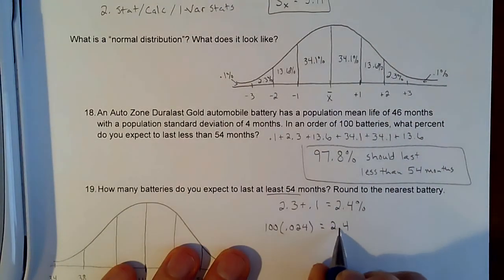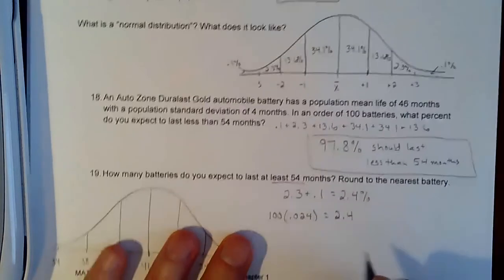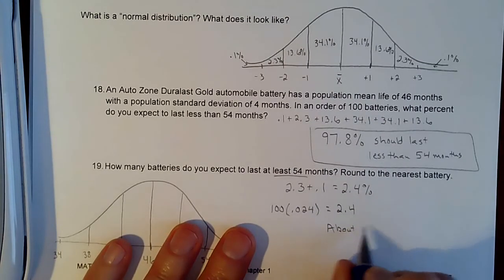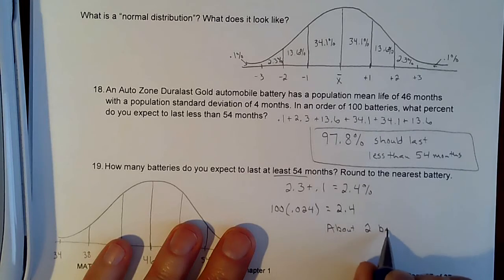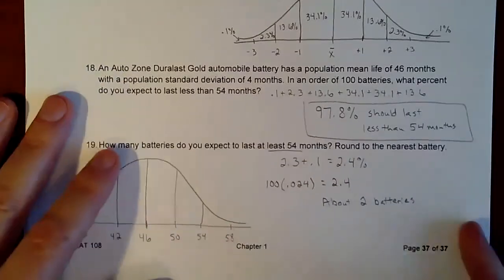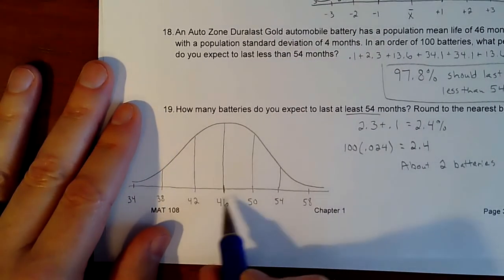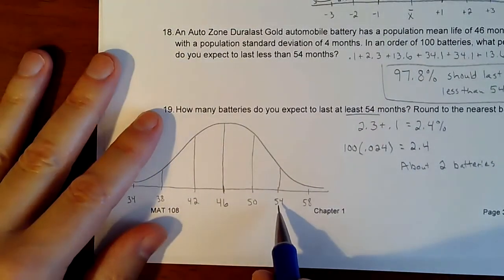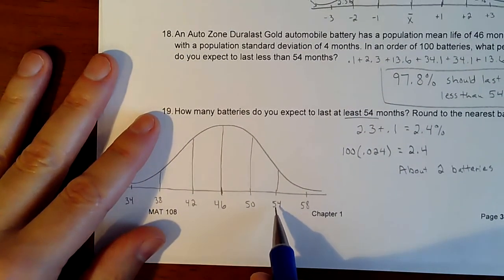But that doesn't make any sense. So we want the nearest battery. We're saying about 2 batteries. All right, so out of those 100 batteries, only 2 are really going to last 54 months because the average is 46. So you're looking at 8 months further than that, almost a whole year-ish that battery lasts.